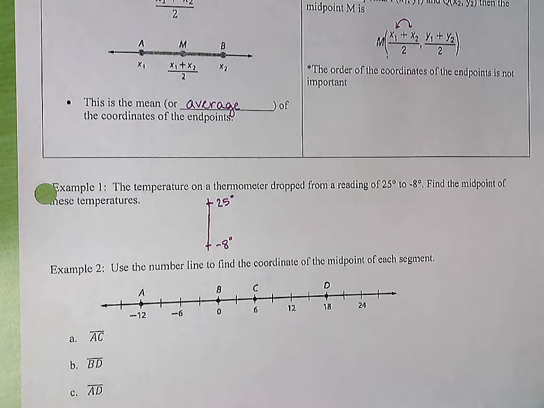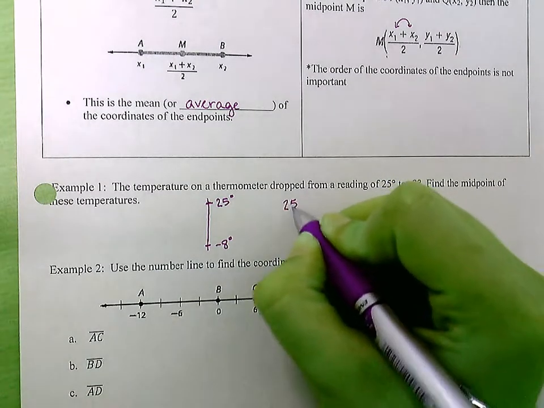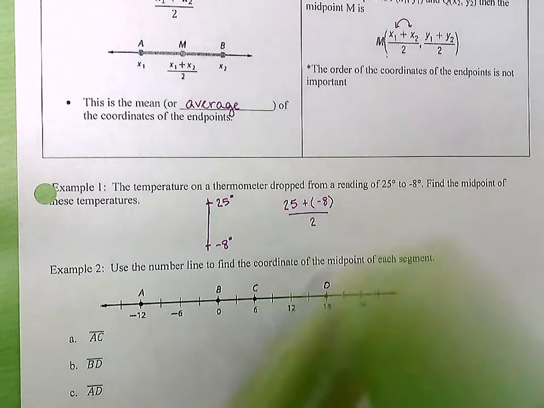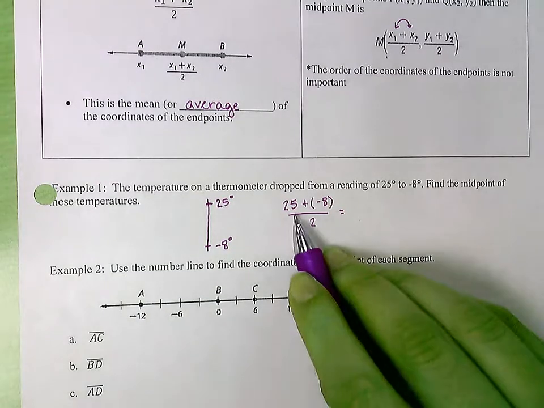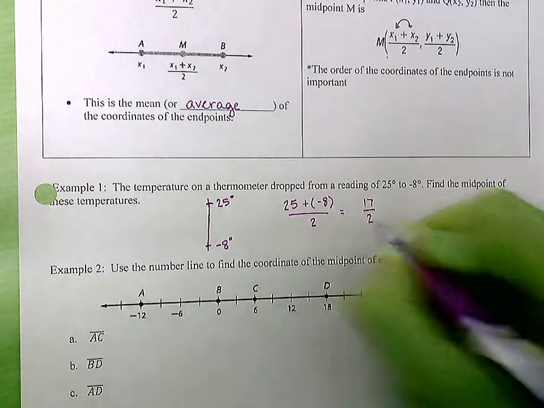Since this is similar to a number line, we're going to use that formula. So we're going to average our two numbers. We'll take 25 plus negative 8 and divide by 2. So 25 plus negative 8 will give me 17 over 2.